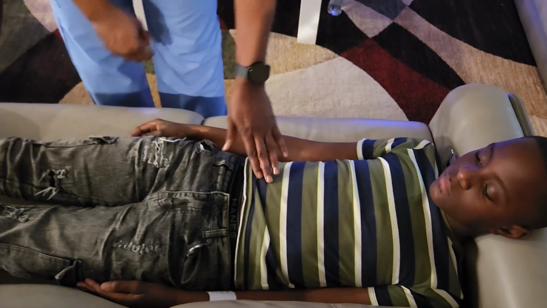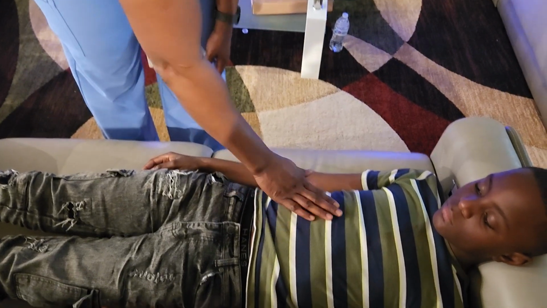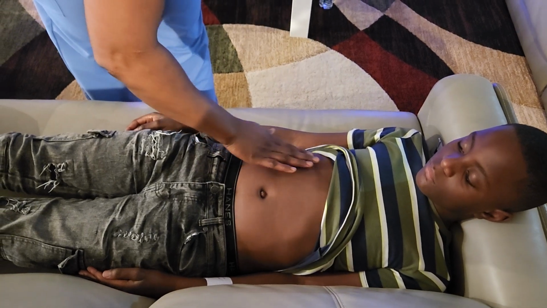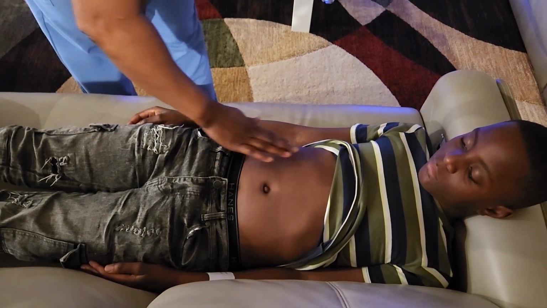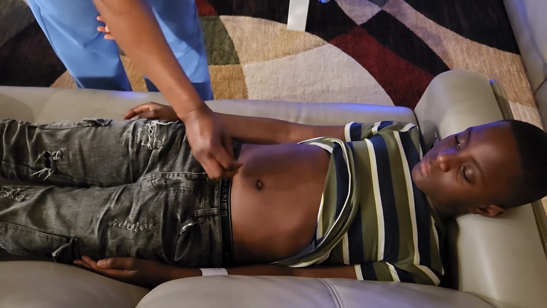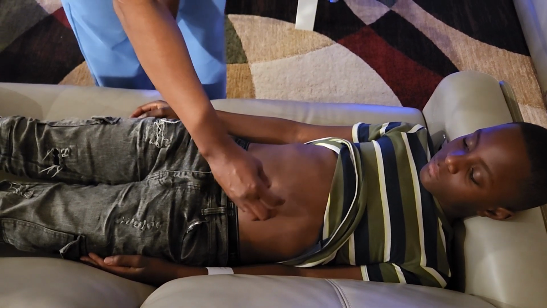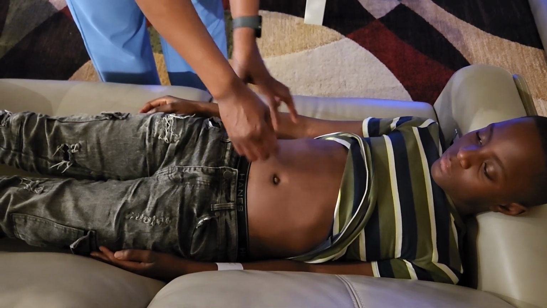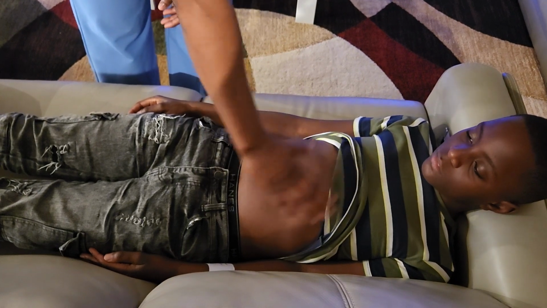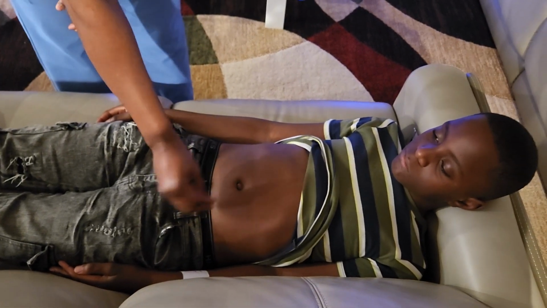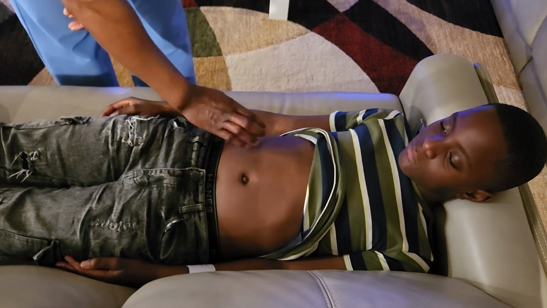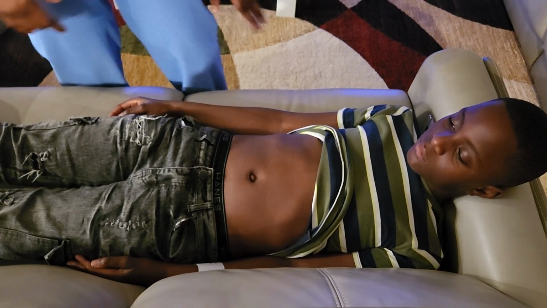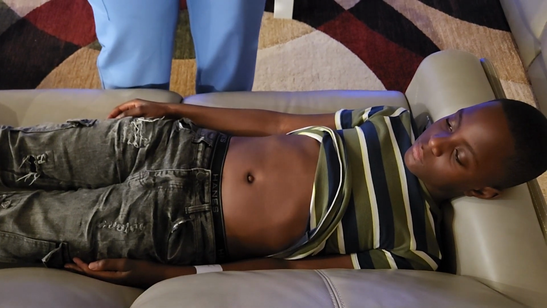Go ahead and check Mr. Alvin's abdomen. I'm gonna check for any scar, any wound. I'm gonna check and see if there is any incision like ostomy bags or any tube connected, but Mr. Alvin's abdomen did not have any ostomy bag. It did not have any tube connected to his abdomen. So I'm gonna go ahead and listen to his bowel sounds.